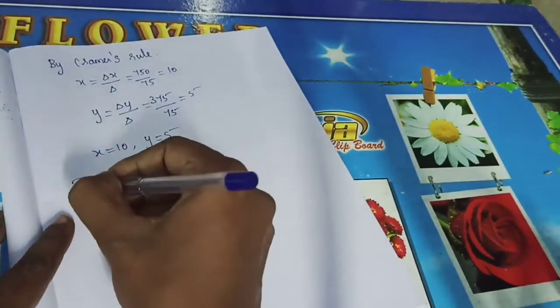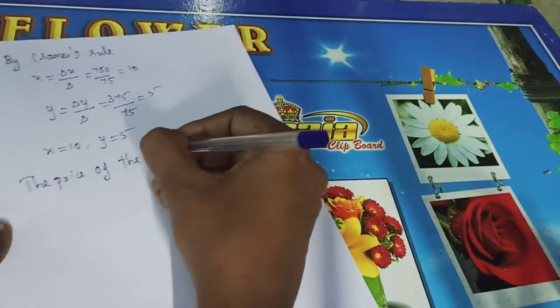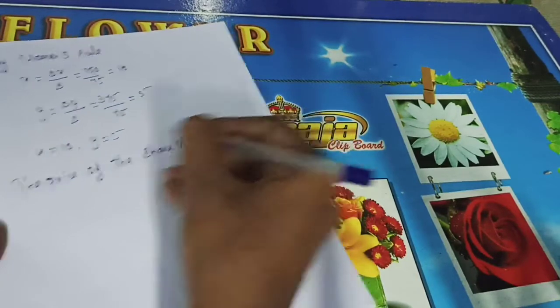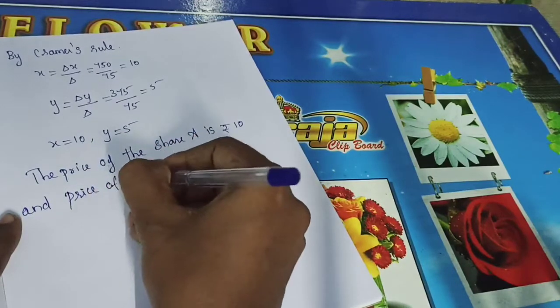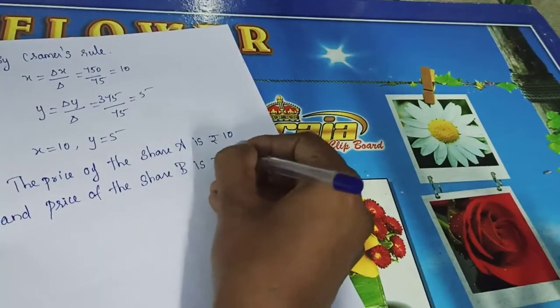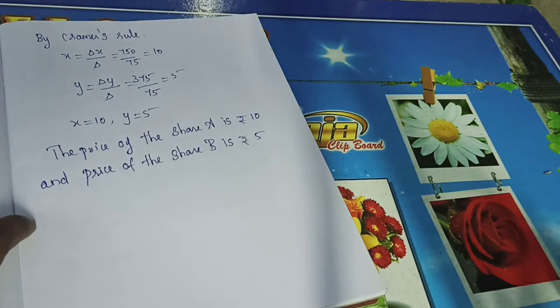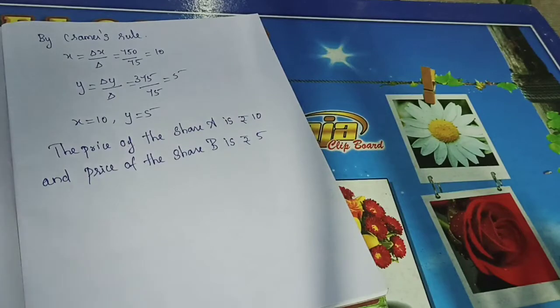So the price of the shares, you want to write the answer like this, is it right? The price of the share A is rupees 10, and the price of the share B is rupees 5. This is all. So now you have got a good idea of Cramer's rule. Let's move on to the next question.